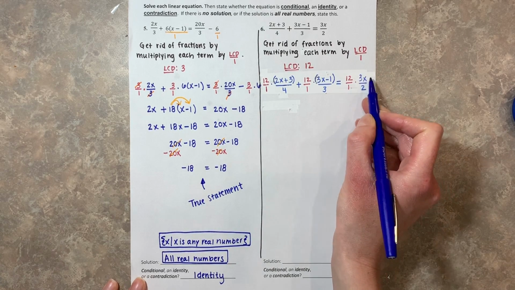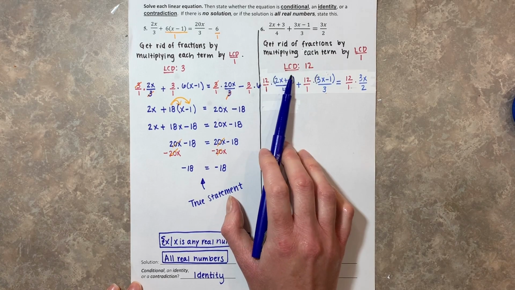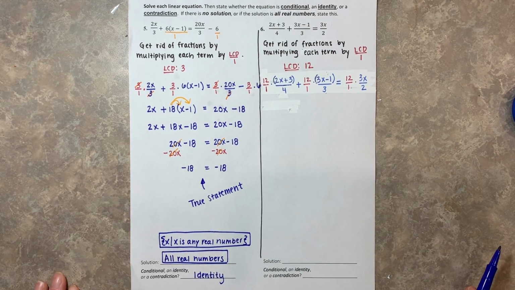Here there's only one term in the numerator, so we don't need to add parentheses. Now there are a couple different ways to proceed from here. You might be tempted to distribute, and you can. You could end up with the correct answer by doing that. But I'm going to recommend before you distribute, let's completely eliminate all of the fractions.